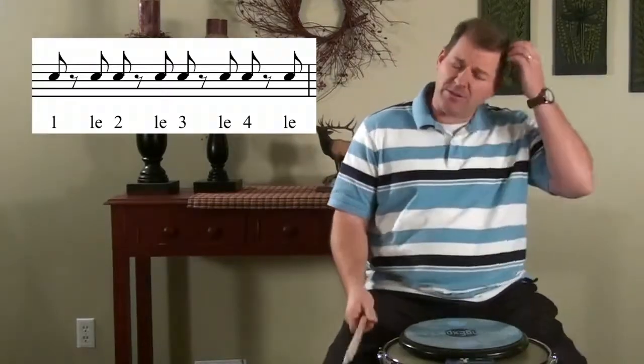Now, I want to point out something that I think is really cool about triplets, and that is that because there's only 3 notes, if you start with the right hand, the next count begins with the left, then the next with the right. Triplets alternate between hands. So the rhythms flow back and forth between your hands.